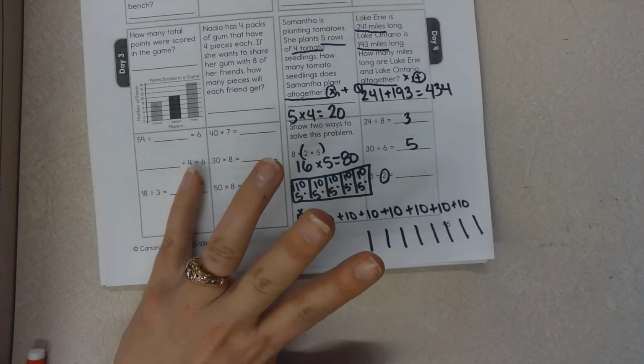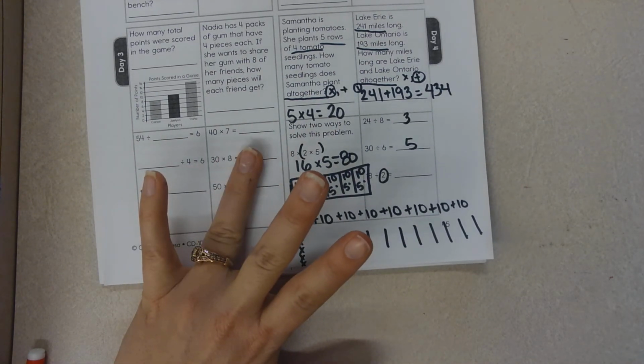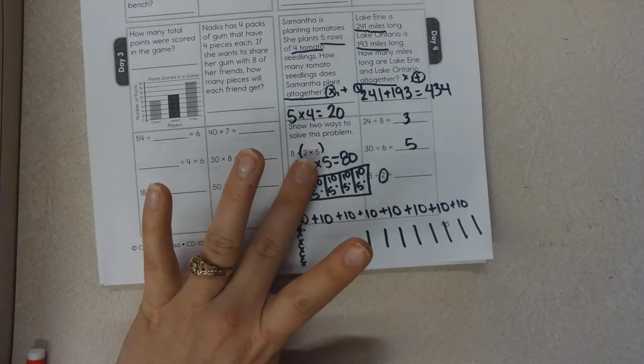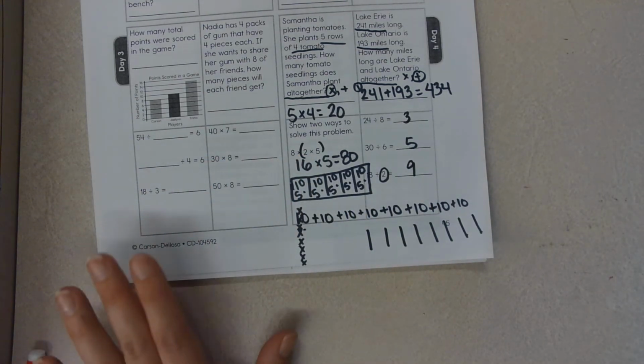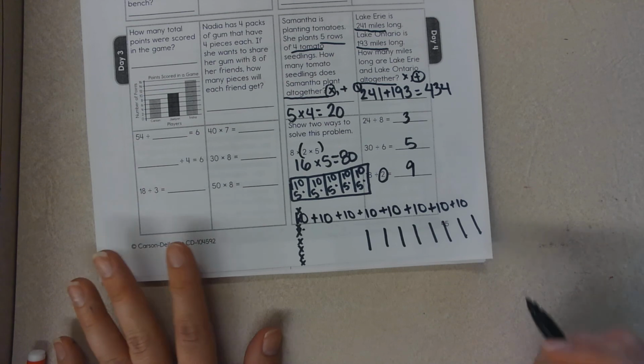7 plus 7 is 14. 8 plus 8 is 16. 9 plus 9 is 18. So the answer would be 9.